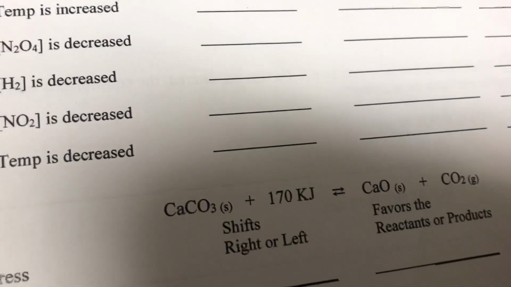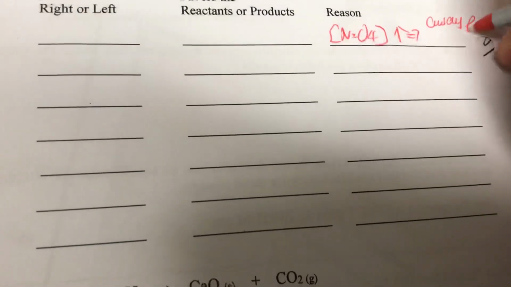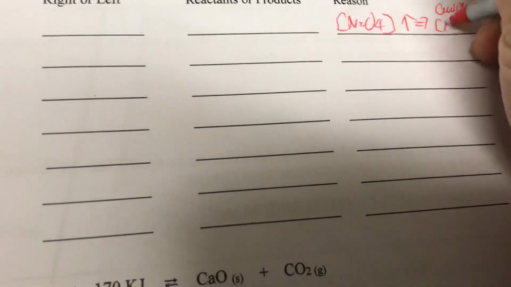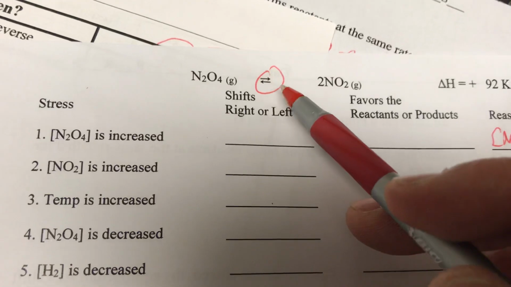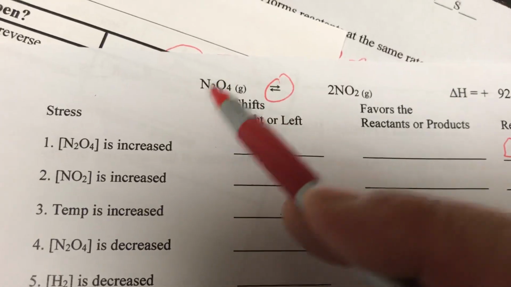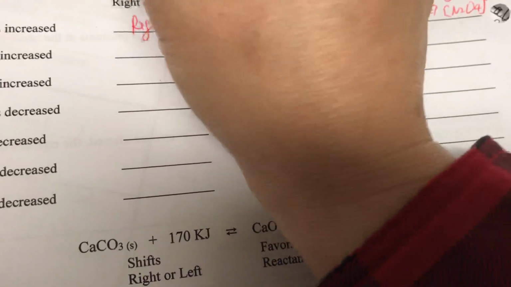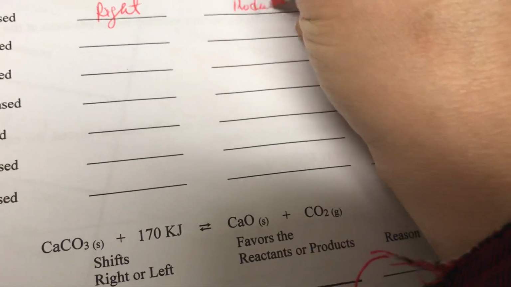So I want to stay away from N2O4. That means I don't want to stick on the left. I want to stick on the right. If I stick to the right, it will favor product.